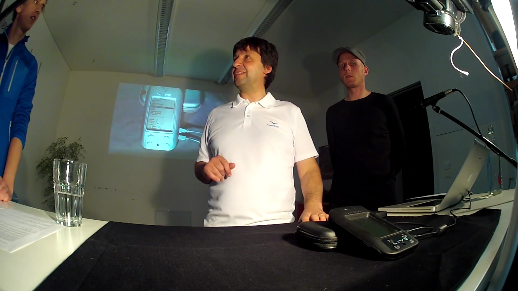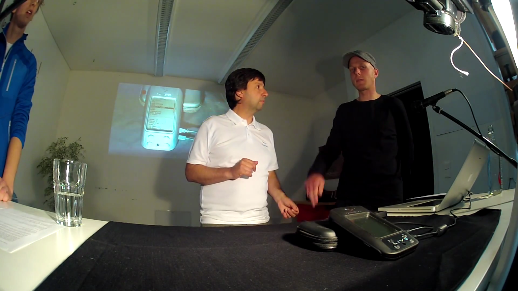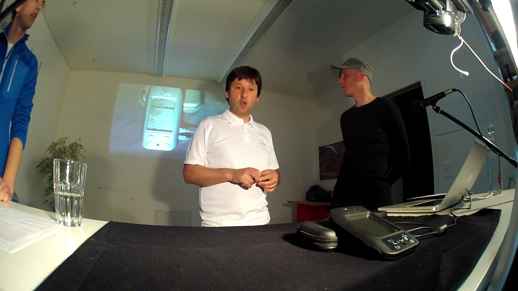Okay. And the normal Vario also has the same features. The way it does it is it detects a change in 5 meters. So if the altitude changes by 5 meters, it starts the Vario.